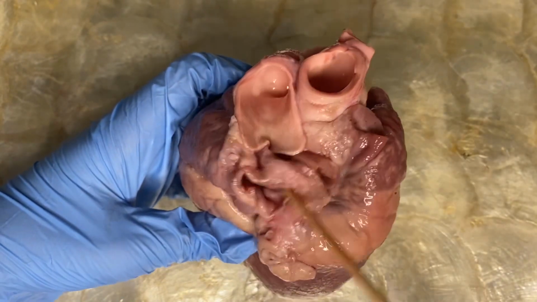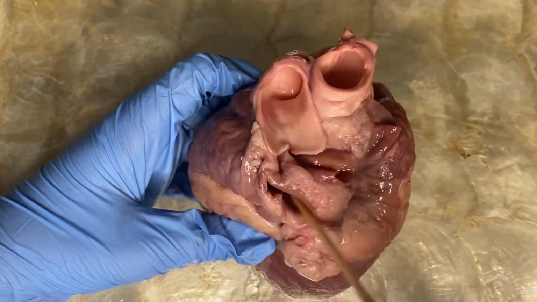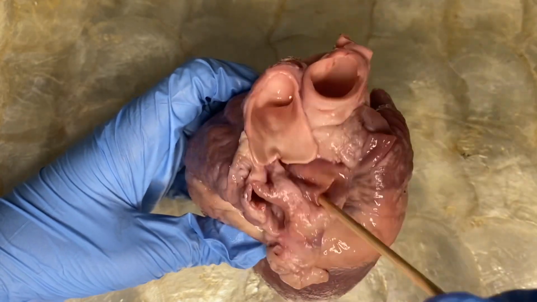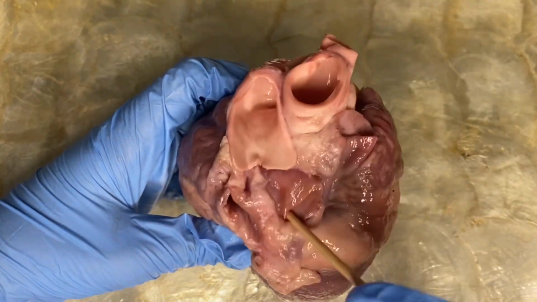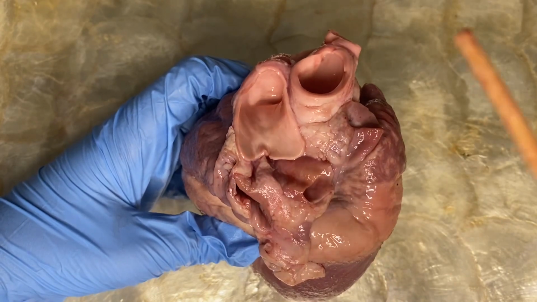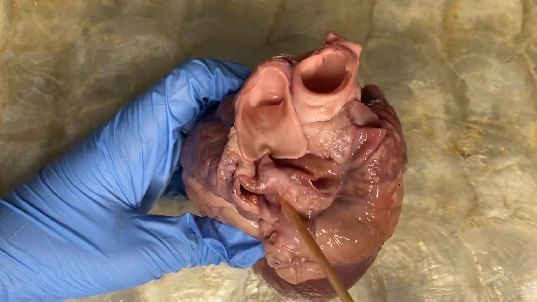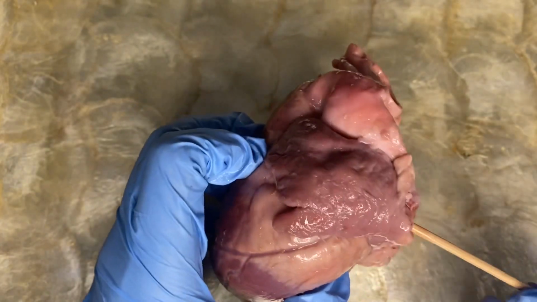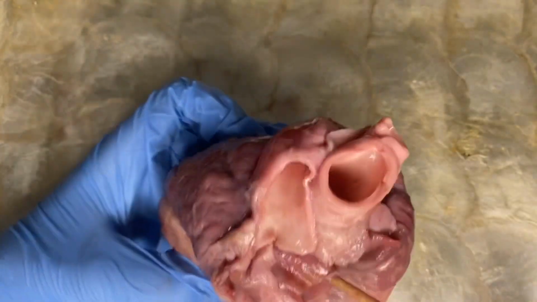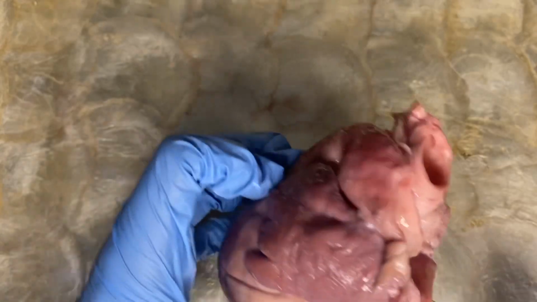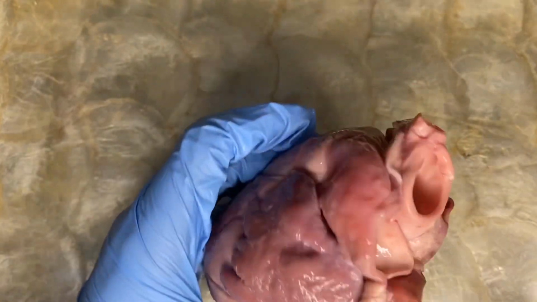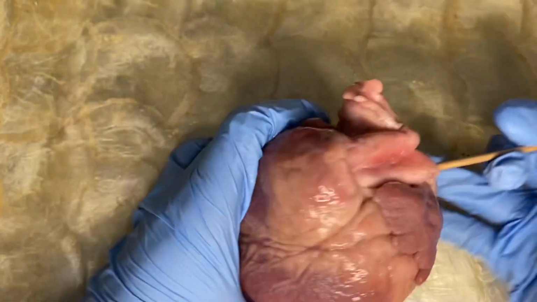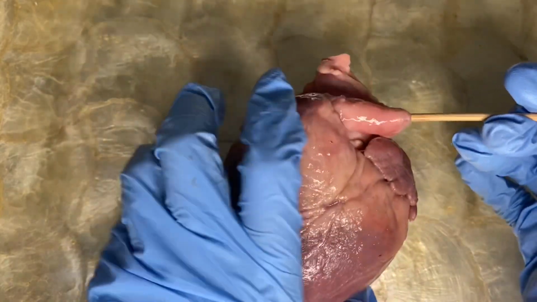These are our pulmonary veins, and these vessels return oxygenated blood from the right and left lungs to the left atrium. As you can see, these are connected to the atrium, while our pulmonary artery is connected to the right ventricle.